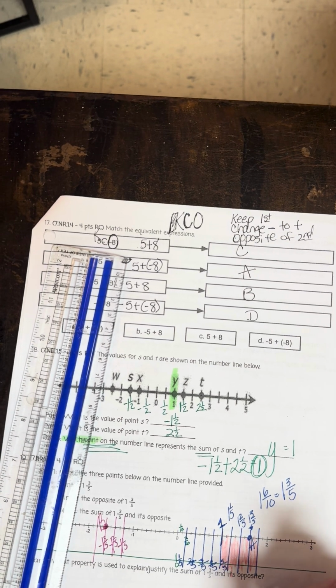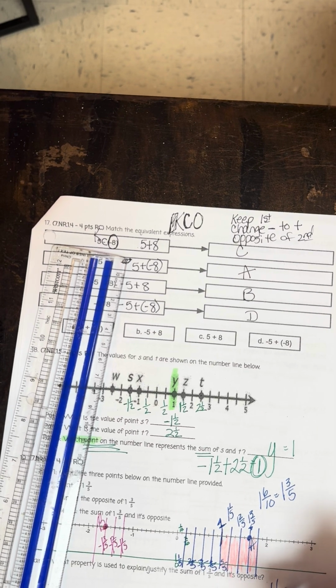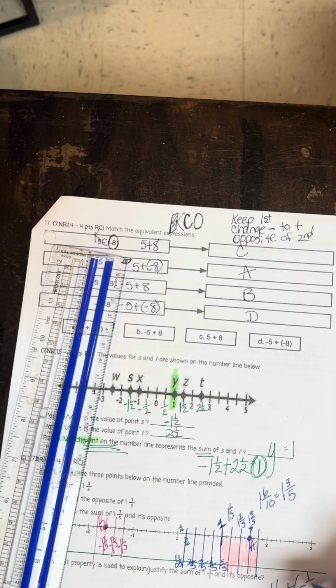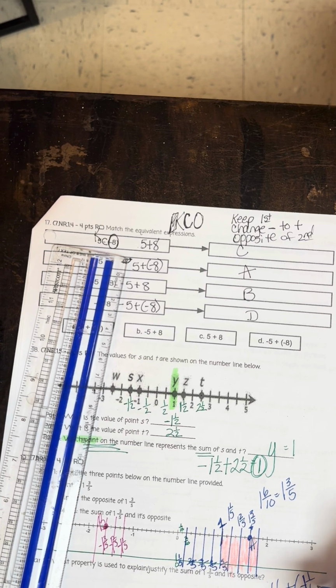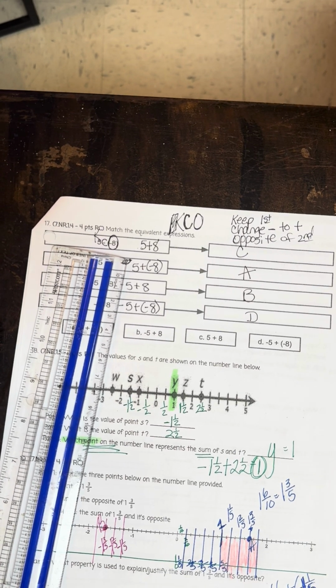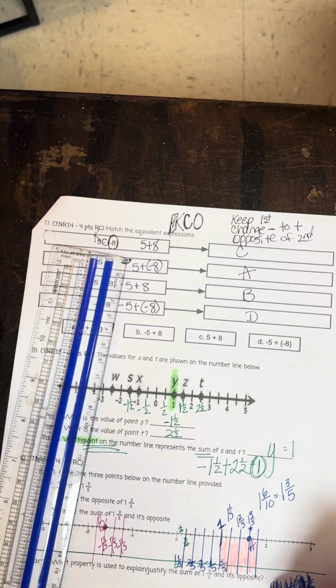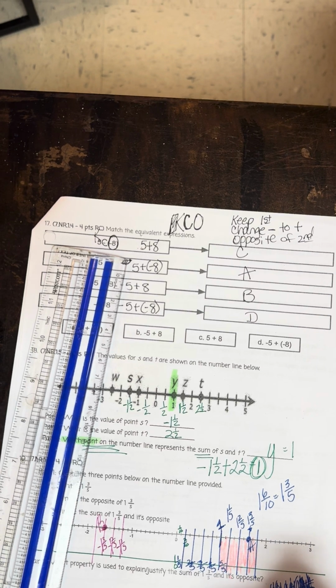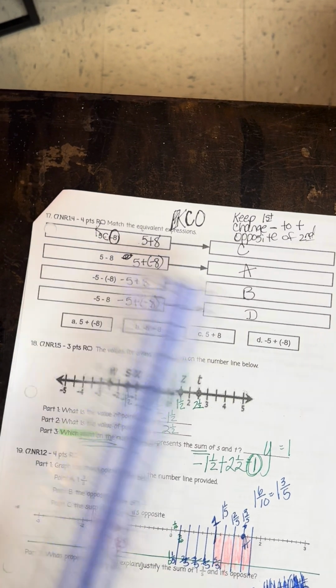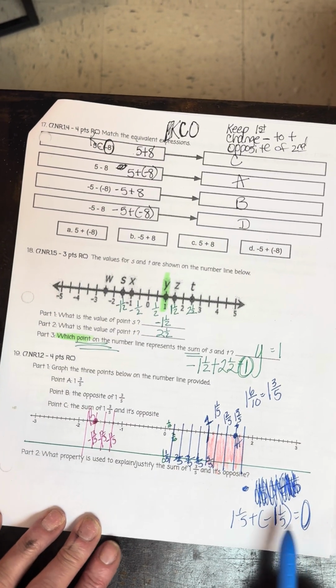And then if you take negative, well, let's do 1 1/5 plus a negative 1 1/5. That just looks wonky, don't it? Let me scratch that out and start over. I gotta get my erasable pens. 1 1/5 plus a negative 1 1/5, and we get 0. Because we are adding opposites. 1 1/5 plus the negative 1 1/5 is 0.